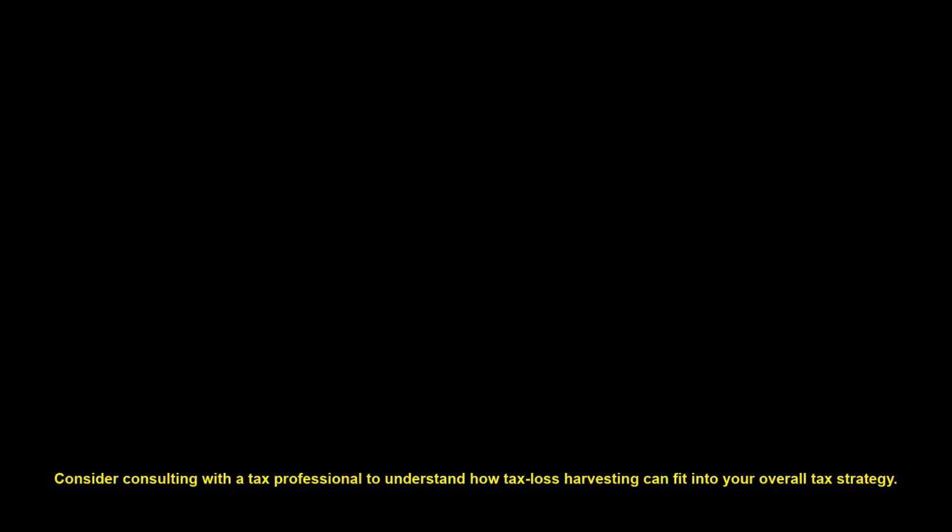Consider consulting with a tax professional to understand how tax loss harvesting can fit into your overall tax strategy. Stay informed about any updates or changes to Wealthfront's tax loss harvesting guidelines. By following these steps, you'll be well on your way to automating tax loss harvesting with Wealthfront.